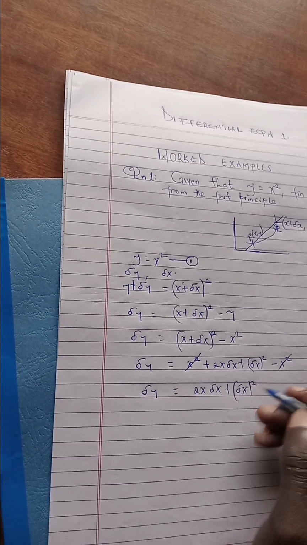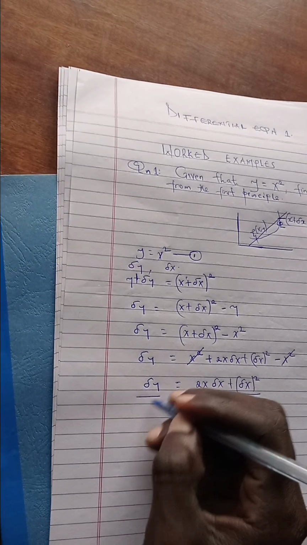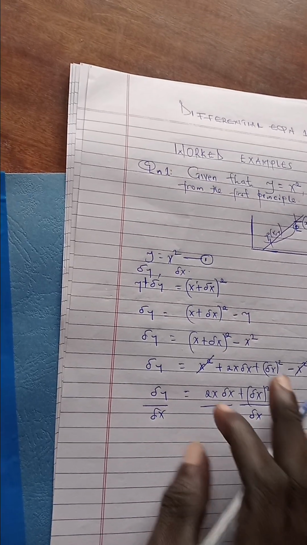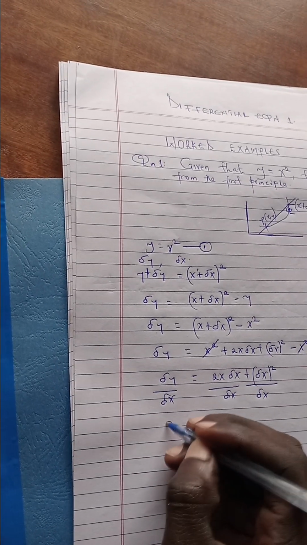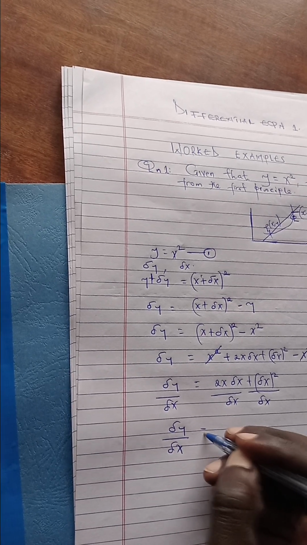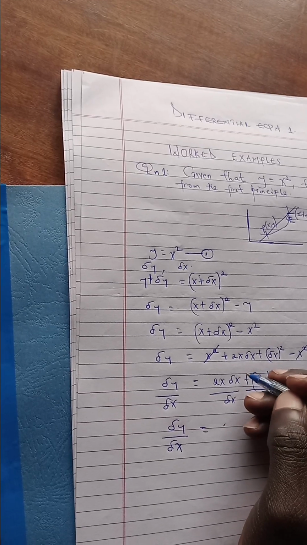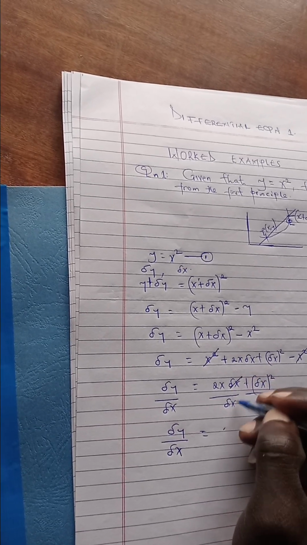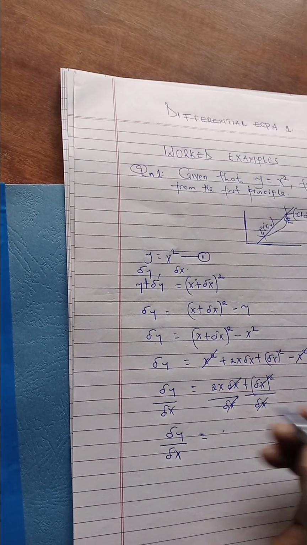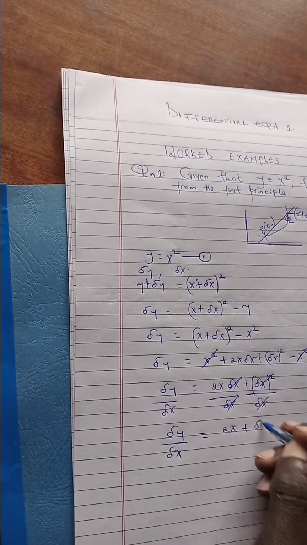Now, we have to divide both sides by delta x, since we are looking for the derivative of y with respect to x. And so we shall be having delta y over delta x, giving us our 2x, the delta x will have to cancel. Then here we shall be having the power reducing, and that will give us 2x plus delta x.